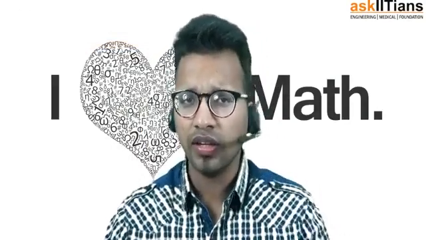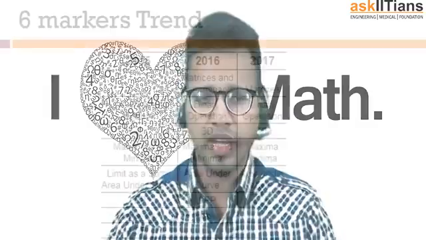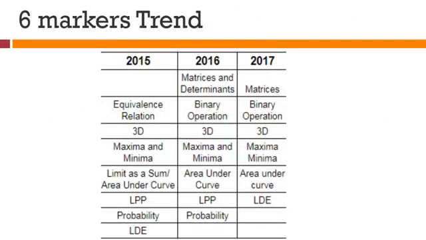We will look at the questions on important concepts that are going to come. Next, 3D is again most important, then maxima minima, and area under curve. These 4 chapters have always been observed. Matrices and determinants got skipped in 2015, but if I see the last 10 years, matrices and determinants is always there, so that is going to be there for sure. Make sure that we are doing that as well.